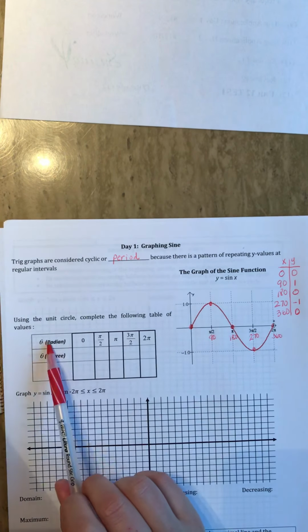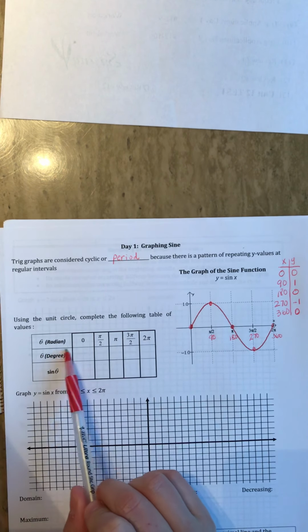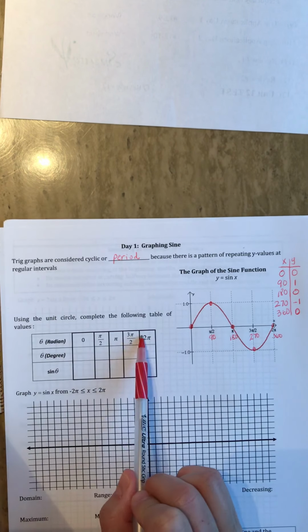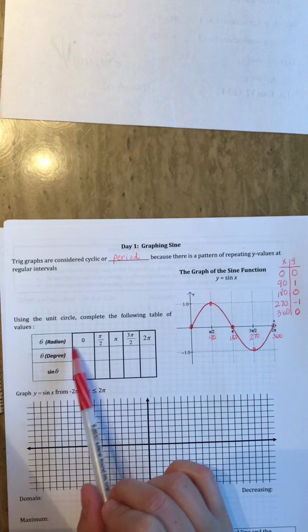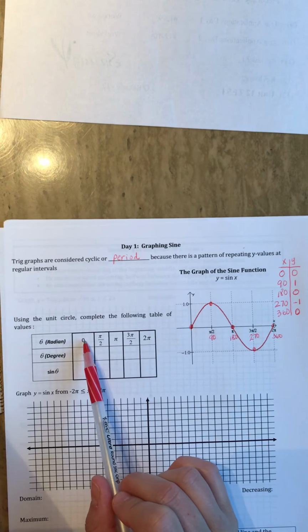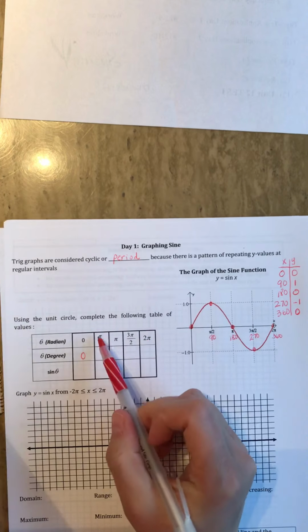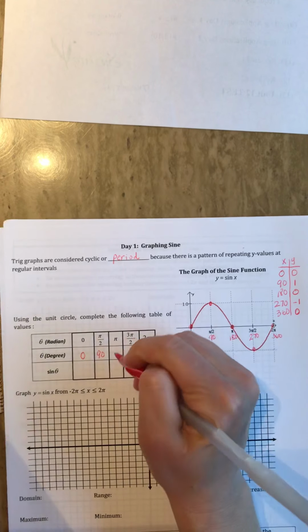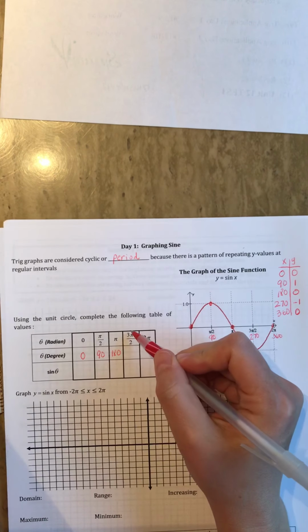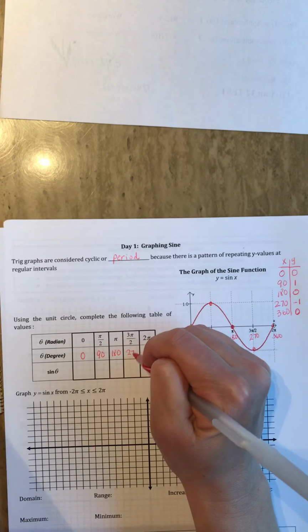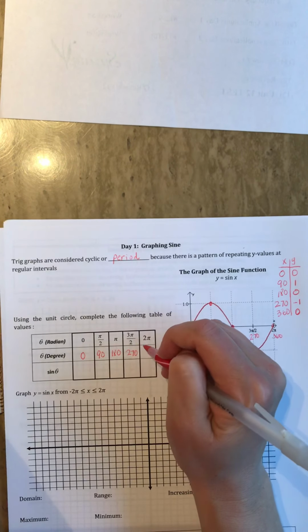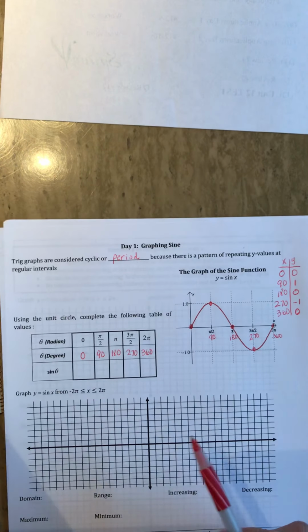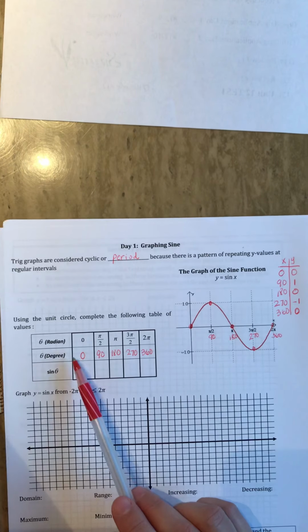Okay? So here, the radians and degrees: you are very comfortable with degrees, but hopefully by the time we're done with this unit, you will also become comfortable with radians. So 0 radians is also equal to 0 degrees. Pi over 2 radians is equal to 90. Pi radians is 180. 3 pi over 2 radians is equal to 270, and 2 pi radians is equal to 360 degrees.